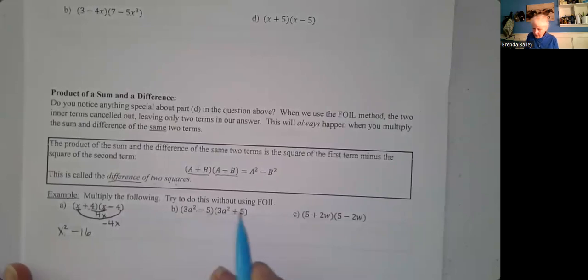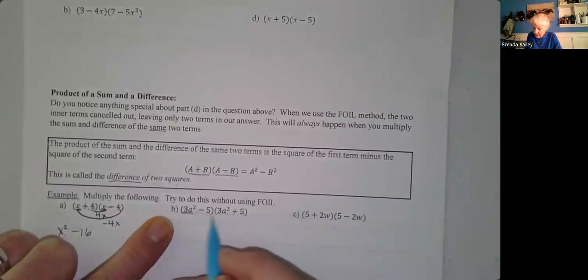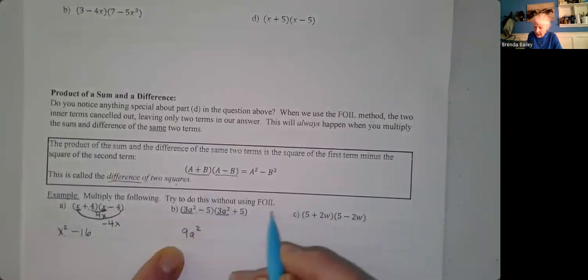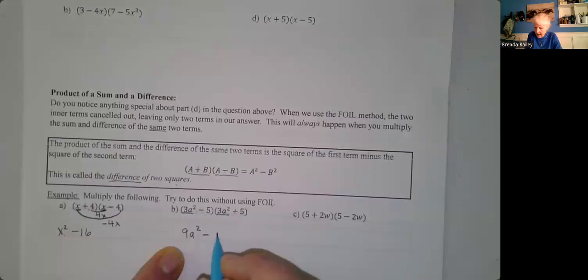So looking at here, 3a squared, 5, plus minus plus. So it just means you take the first times the first. Okay, the middle terms will drop out, so then you just have to do the last times the last. Will that always be a subtraction? Yes, it will, in your answer, always, because you're always going to be taking a minus times a positive.